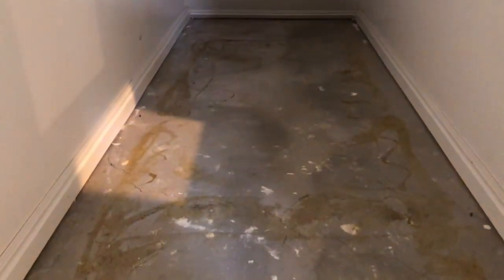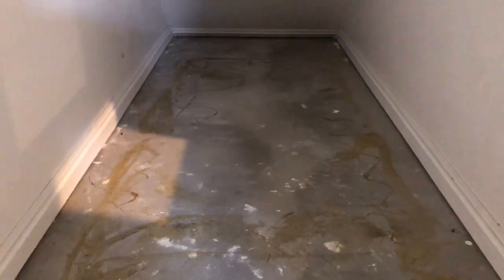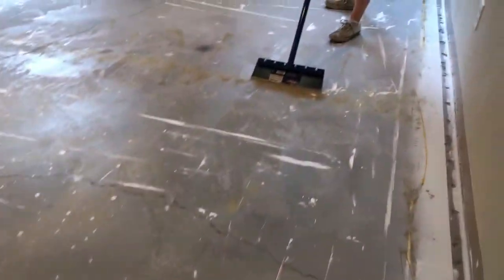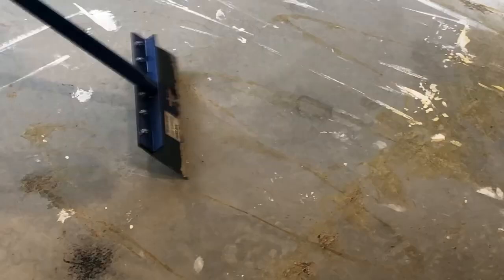It's got everything wrong with this piece of concrete to be able to work with this directly, as it shows here in this footage. This particular project required an overlay.